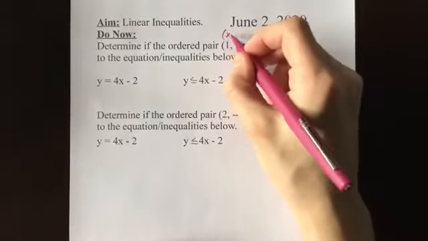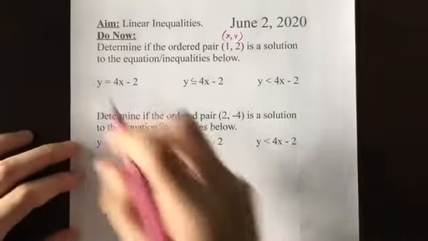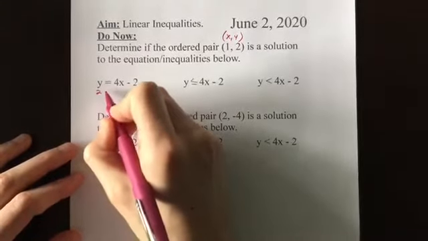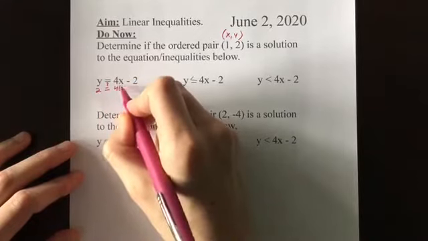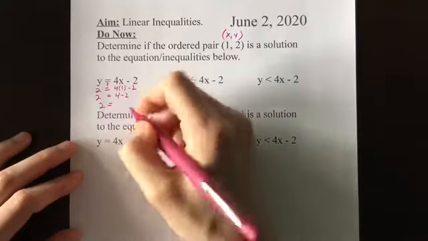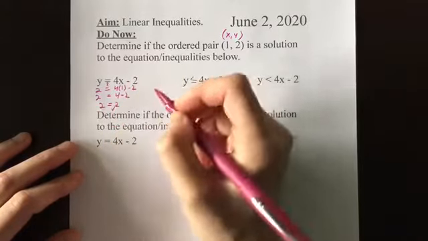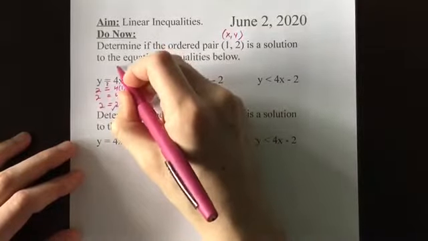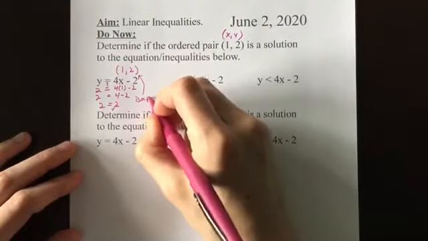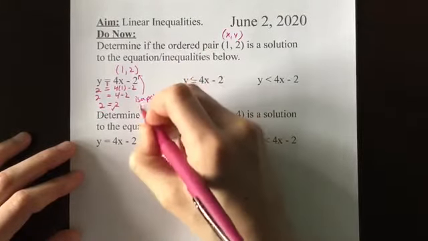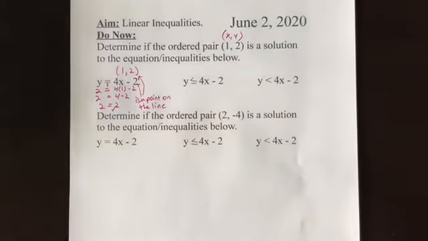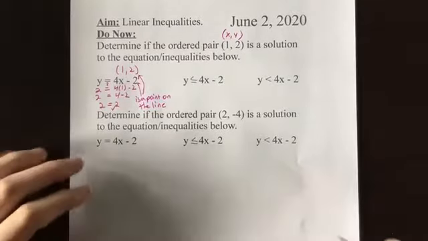So we've got our x and our y, and to determine if it's a solution, we're going to substitute in, see if it holds true. So that's going to be 2, and we're looking for, is it equal to 4 times 1 minus 2? So that's 2 equals 4 minus 2. 2 equals 2. Yes, it is a solution. So that tells us the ordered pair 1, 2 is a point on the line, right? It's a point on the line y equals 4x minus 2, because it is that solution.